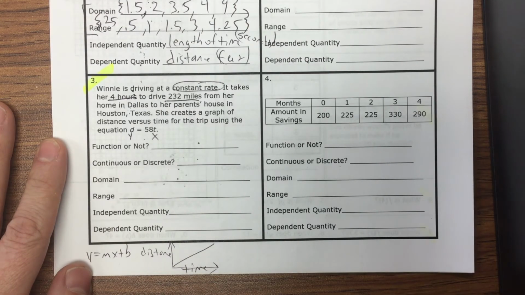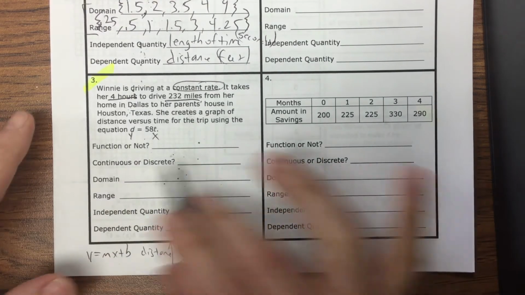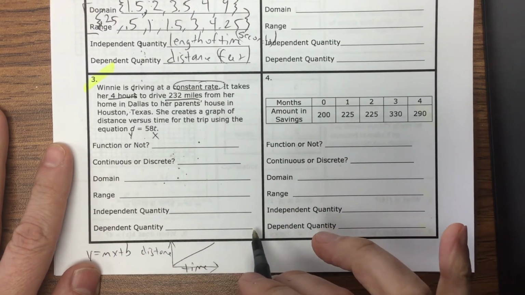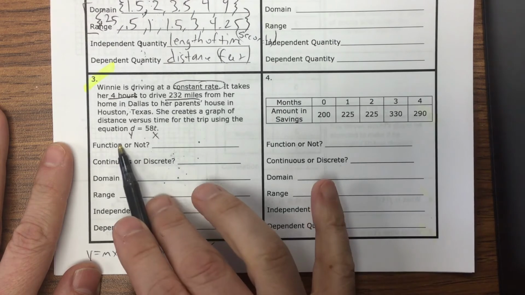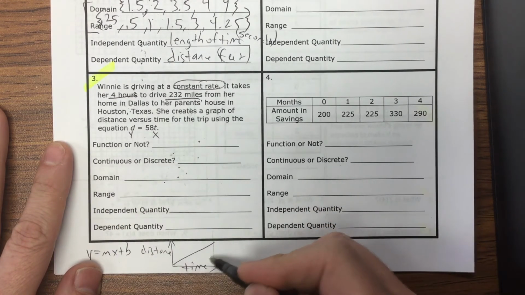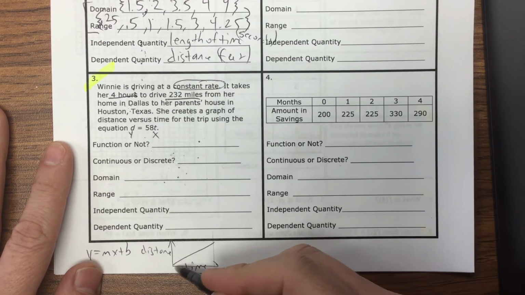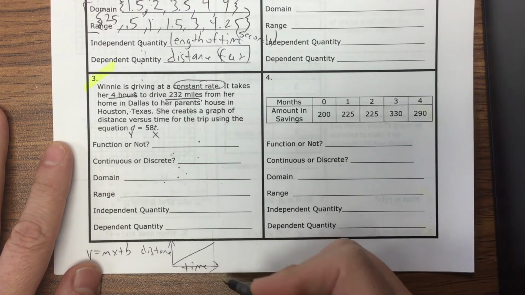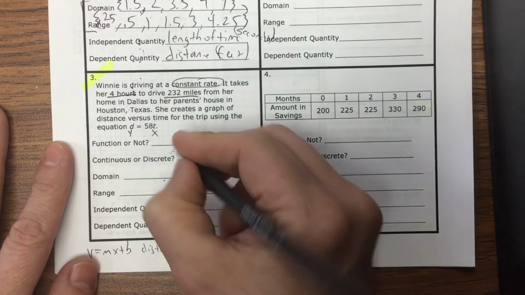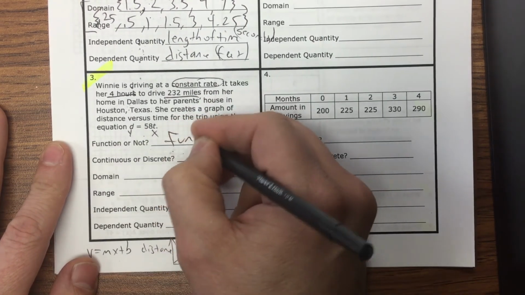I'm leading you through this so you can picture the graph and figure out if it's a function. We're never going to have repeating x's, because you can't repeat a moment in time. So it passes the vertical line test, and it is a function.